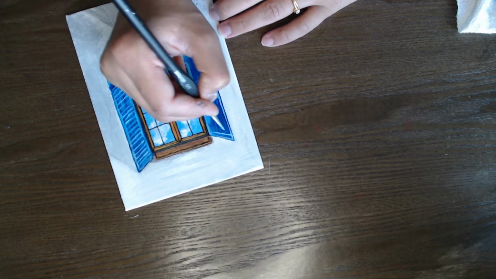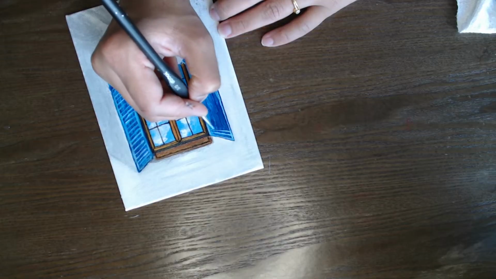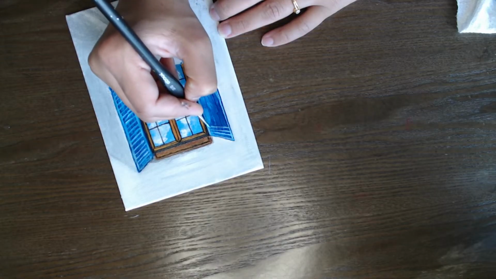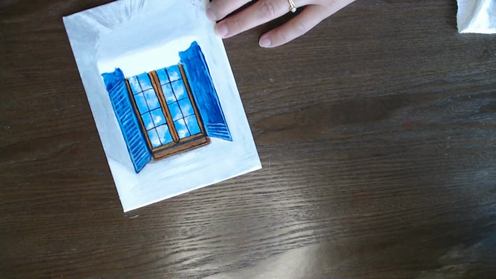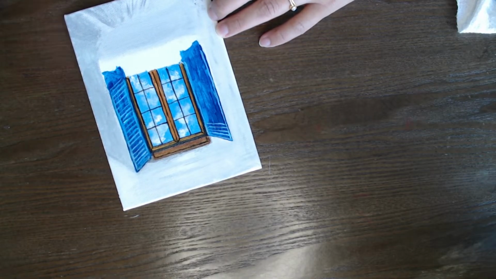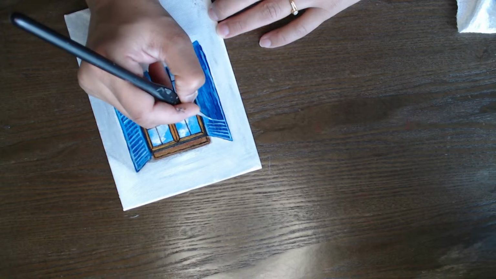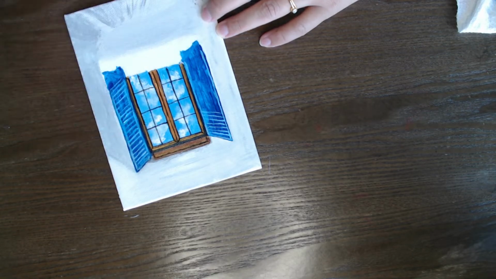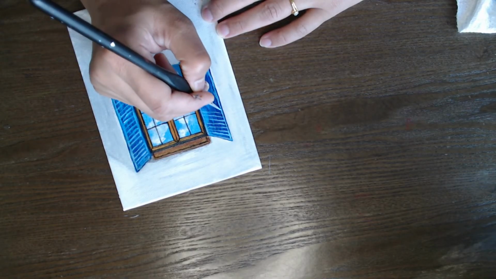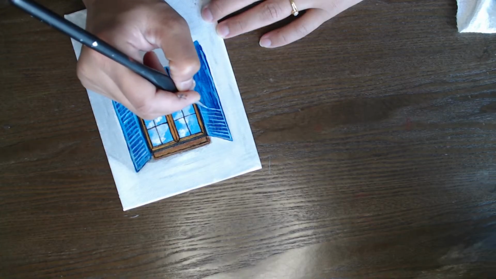Okay, so here I'm again making the same slanting lines. I'm just taking a lighter shade of blue by adding more white to the cerulean blue.